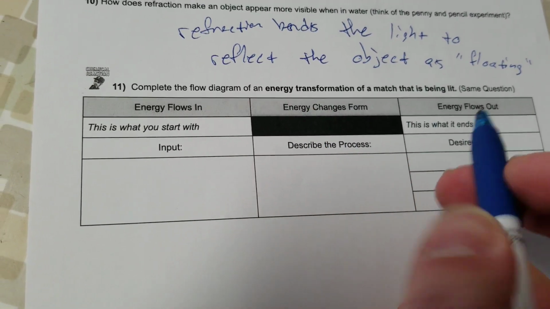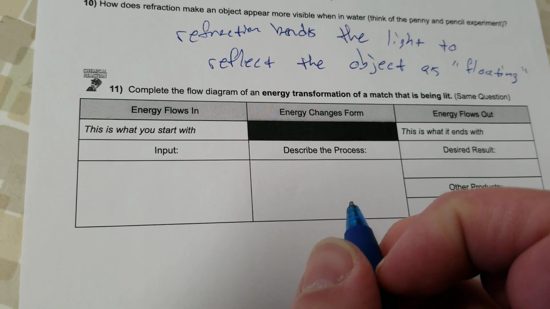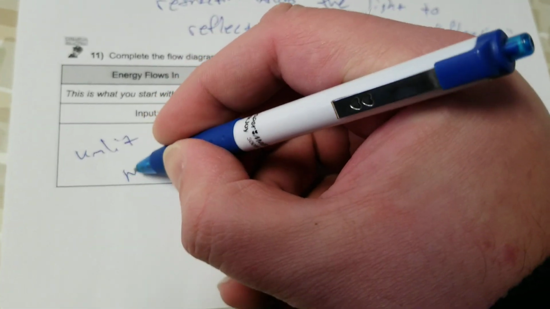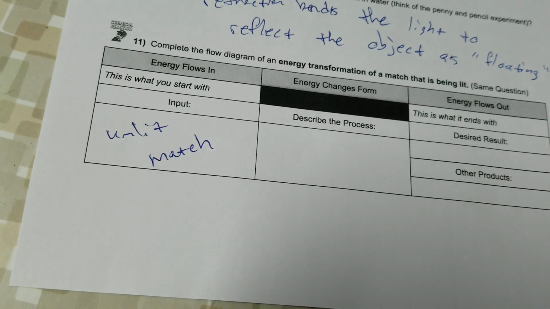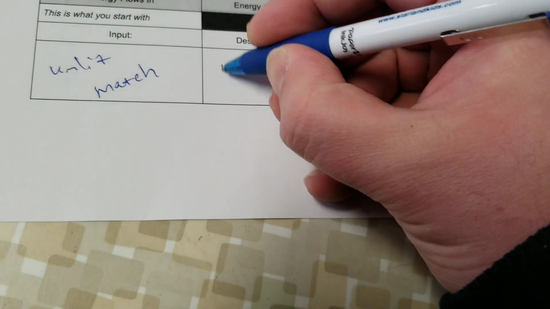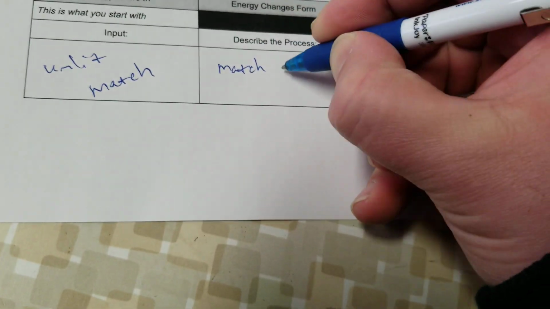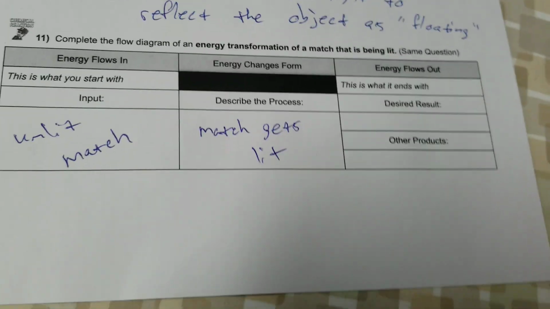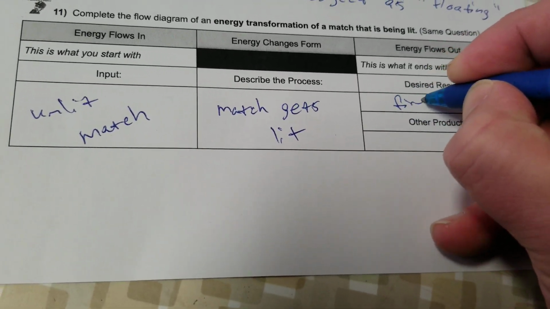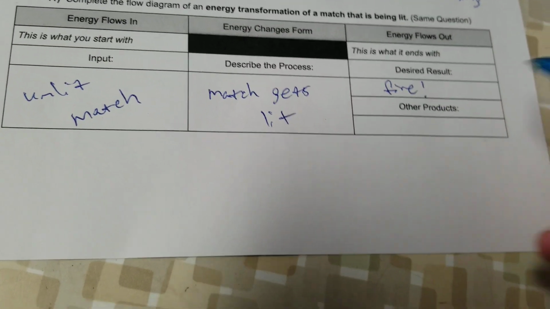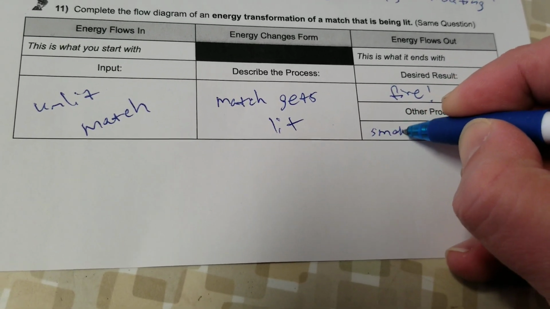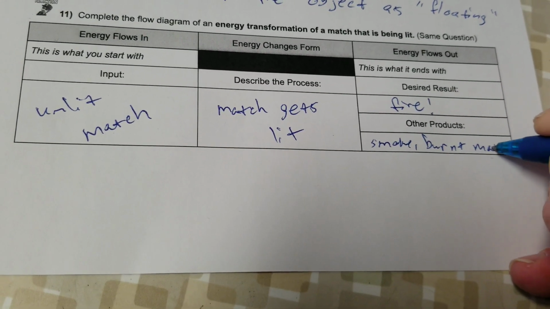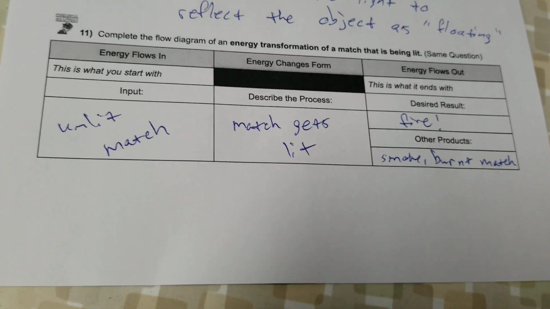Okay, transformation of a match that is being lit. I think this is actually the exact same question that's on the test. So the input is an unlit match. The process, match gets lit. Desired result, fire. Other products, smoke, burnt match. That's what's going on there.